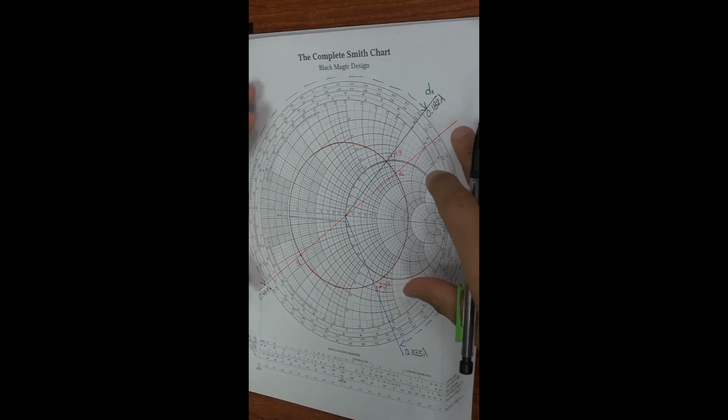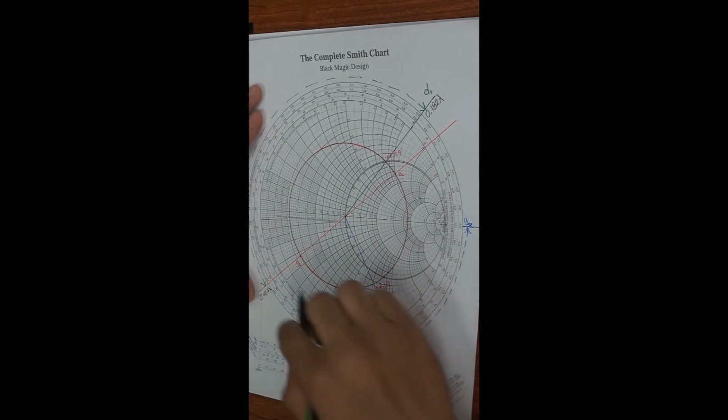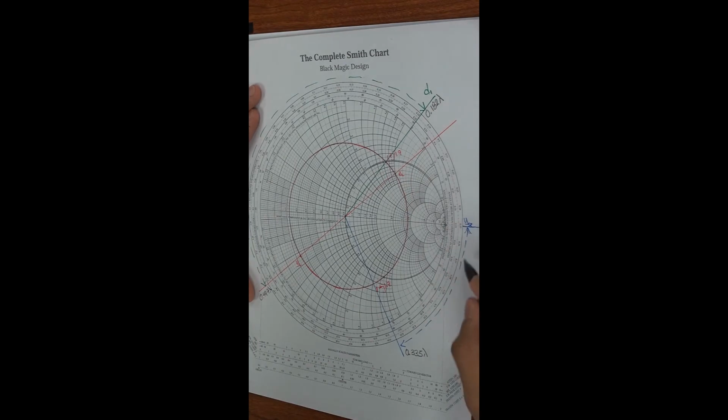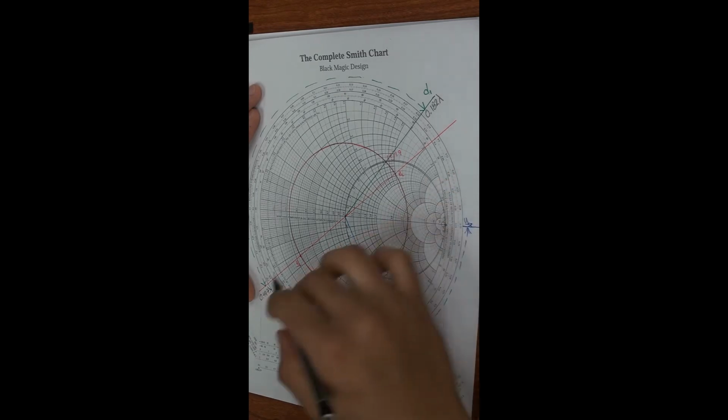So what we did was we found the first solution, which was D1 and L1. Now we need to find our second solution, which will be given by, for example, D1.